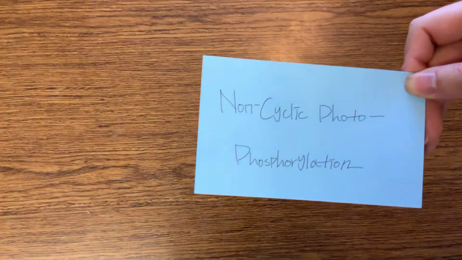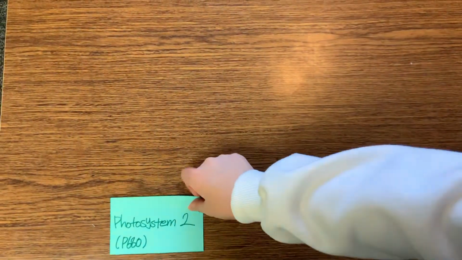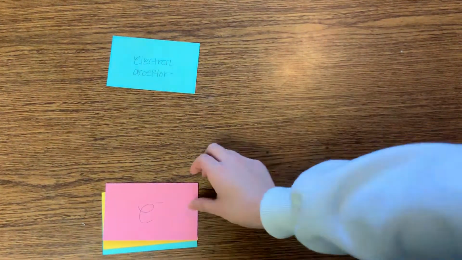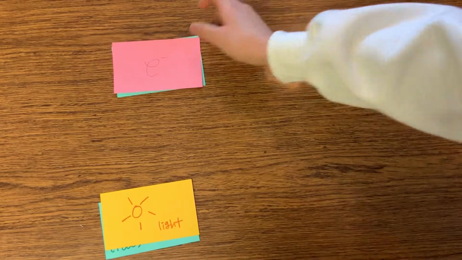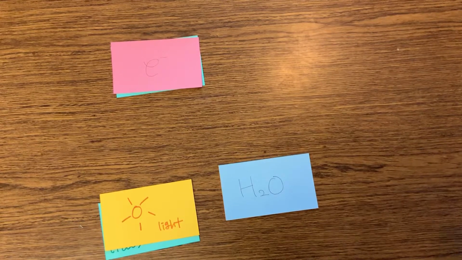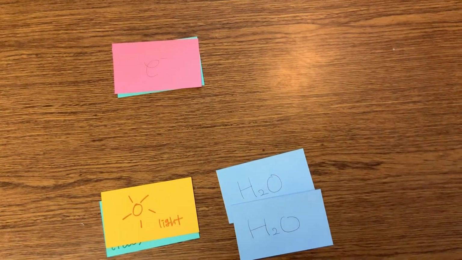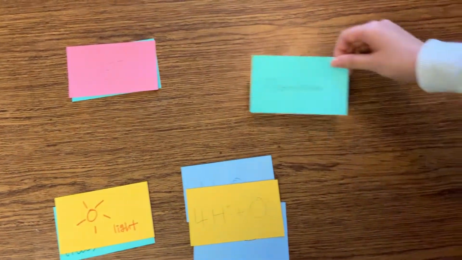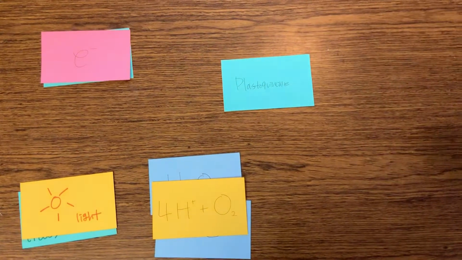Non-cyclic photophosphorylation. P680 pigment molecule in photosystem 2 absorbs light energy. An electron gets lost. Then the electron goes to electron acceptor. While an enzyme breaks 2 water molecules down into 4 hydrogens and 1 oxygen atom. And the excited electron is now passed through electron transport chain.